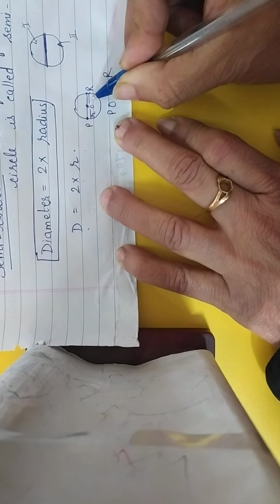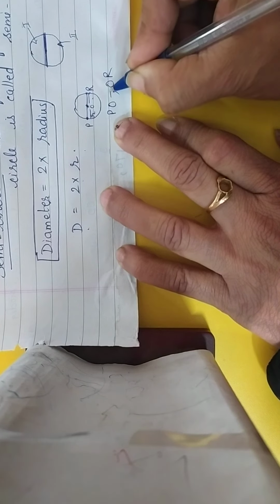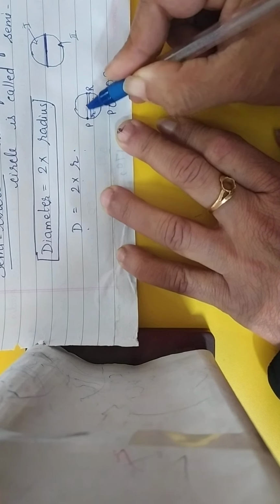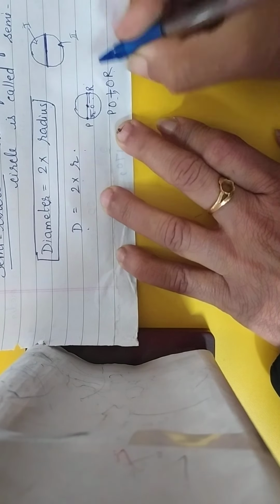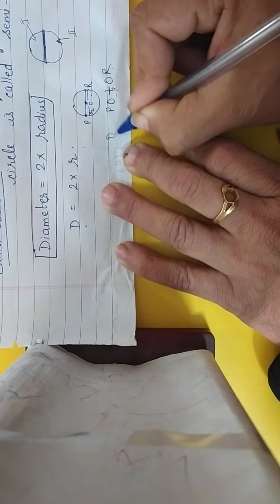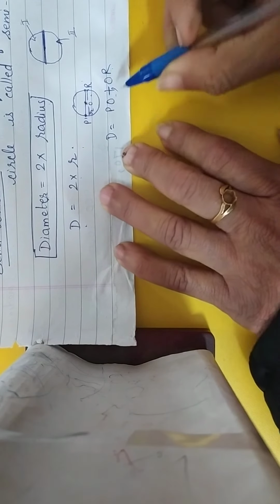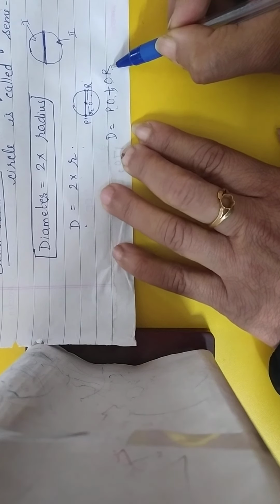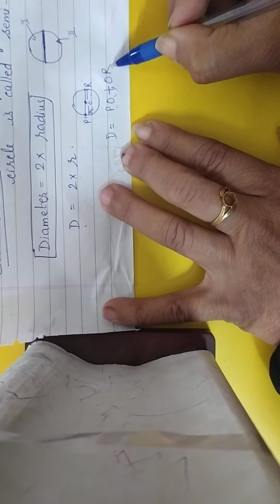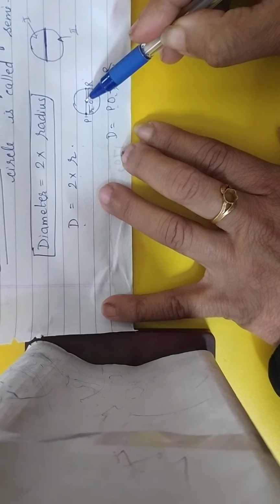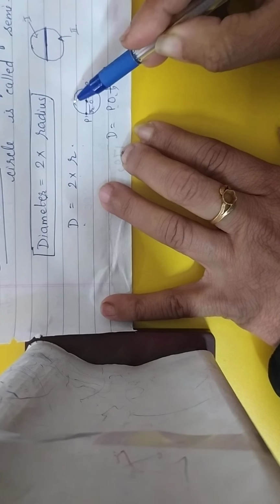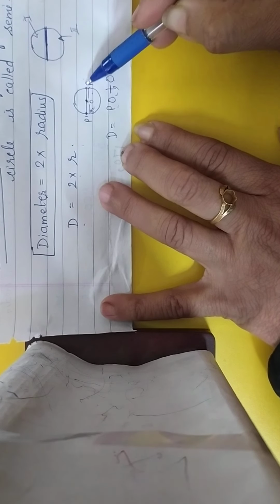This is another radius. When we join these two radii, that will make a diameter. So diameter is equal to, in this example, PO plus OR. And we know that from the center of the circle, if we draw any line to its circumference, all the lines are equal.